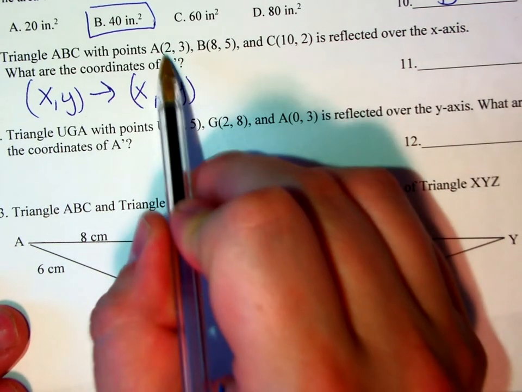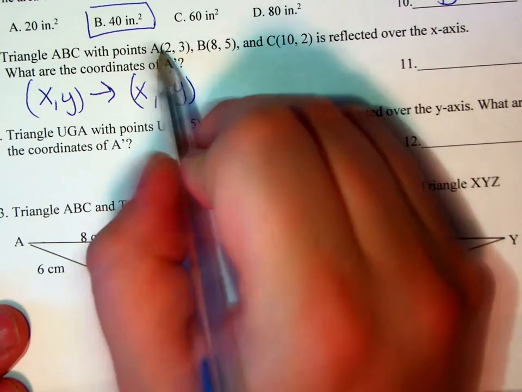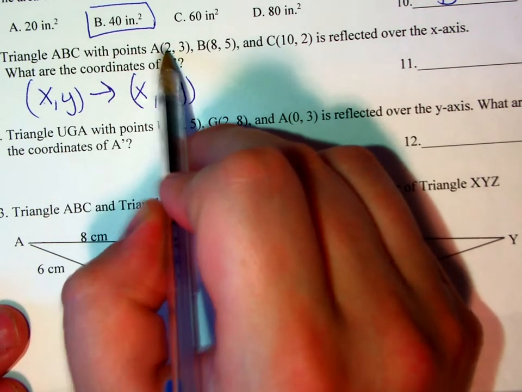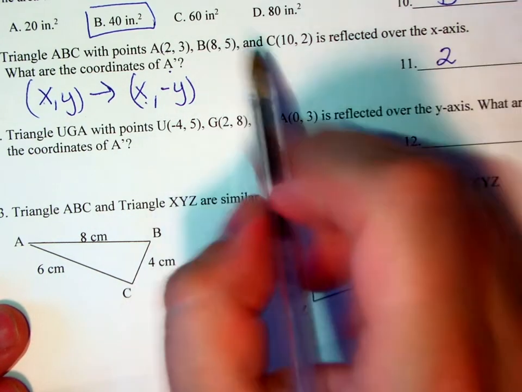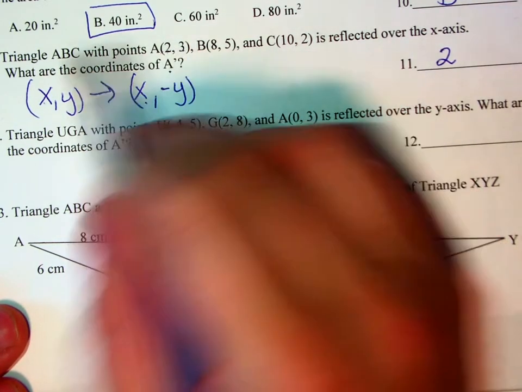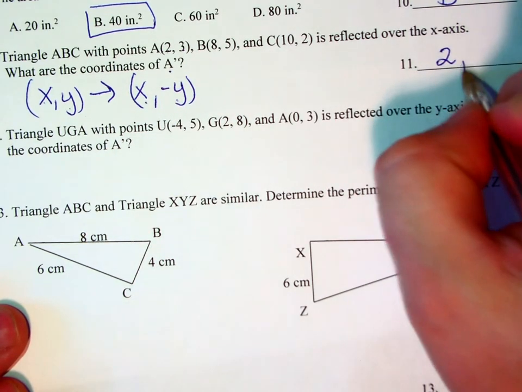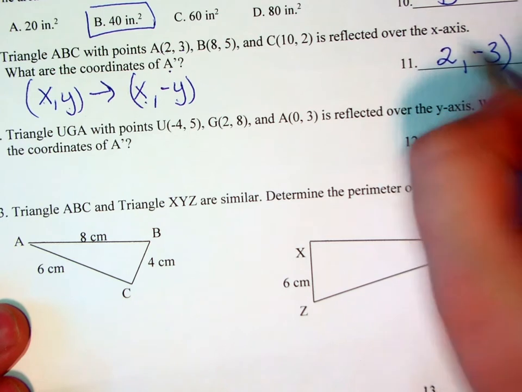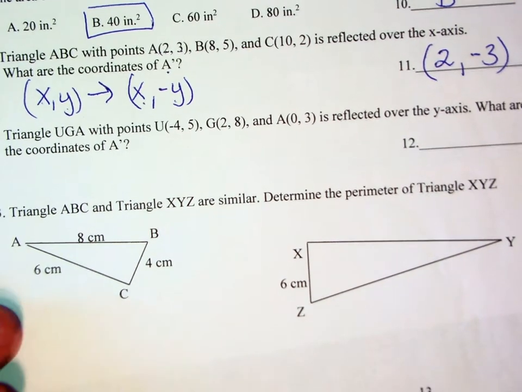So I want to know the coordinates of A prime. Well, I'm going to plug my values for A into this rule. So 2 comes into the rule, and it stays the same. My 3 from my y value comes into the rule, and we take the opposite of it. The opposite of positive 3 is negative 3. So my A prime value would be (2, -3).